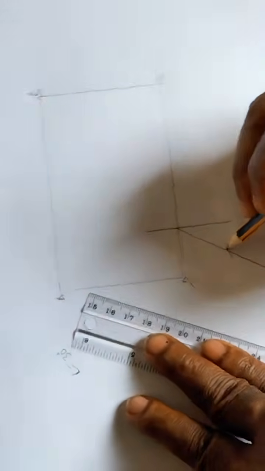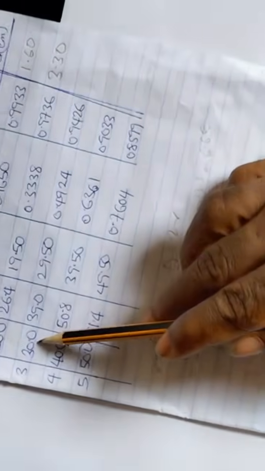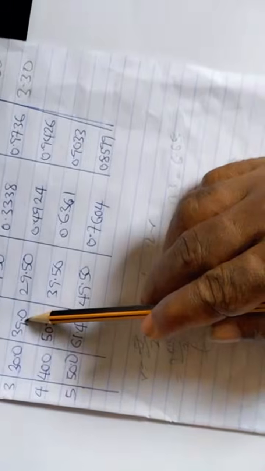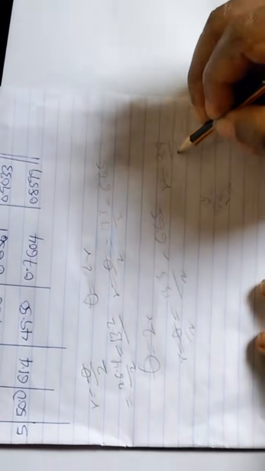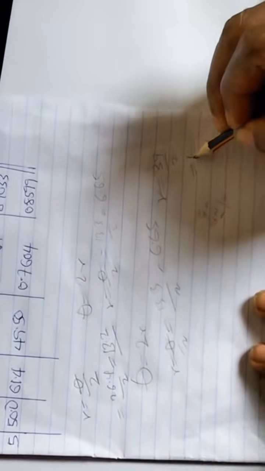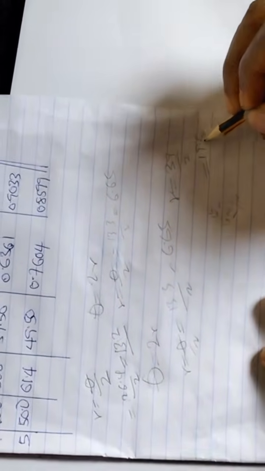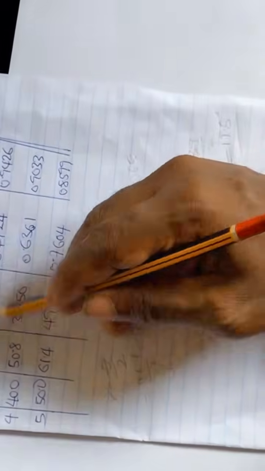So it's going forward to the glass. Then we'll now go to our diagram again, to the table again. Our 30 degrees, theta is 39. We get our R. R is 39 over 2, which is 19.5. So half of this.